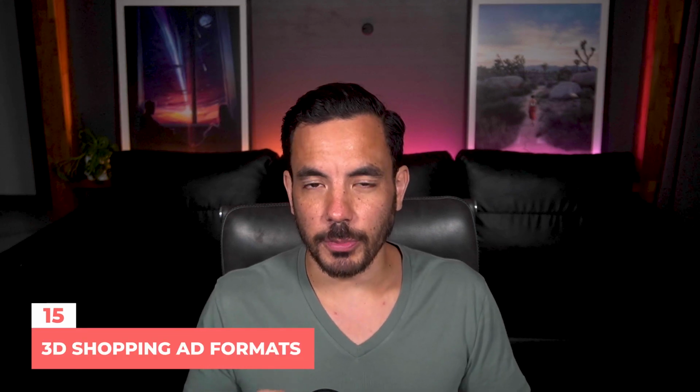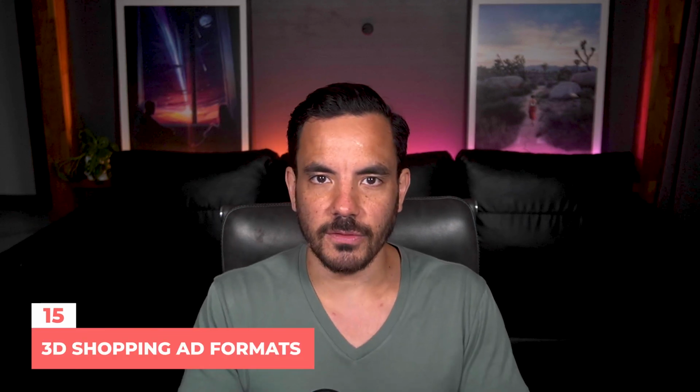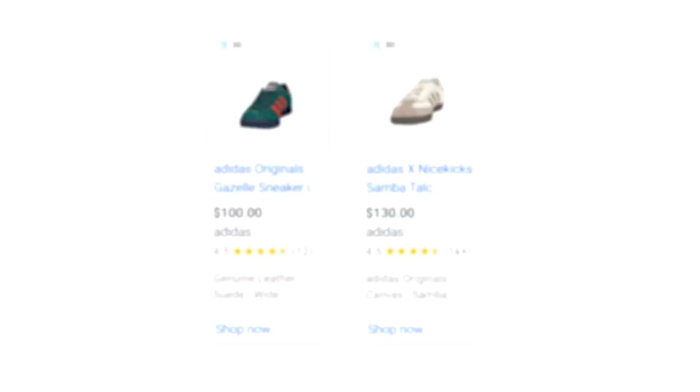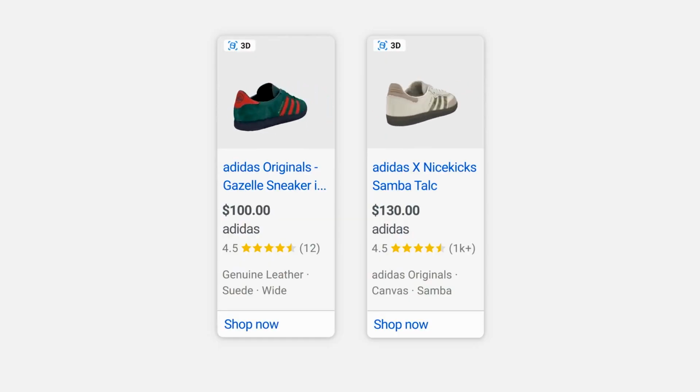Starting with shoes first, soon shoppers will be able to see your products in a 3D rotating view. This could be good for apparel, I reckon, and here's how it looks in action. The 3D view makes online browsing feel way more like window shopping. There is a new feature called Virtual Try-On, which is good for apparel advertisers again.